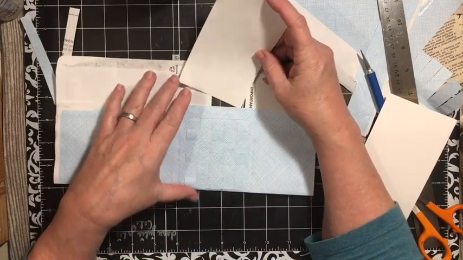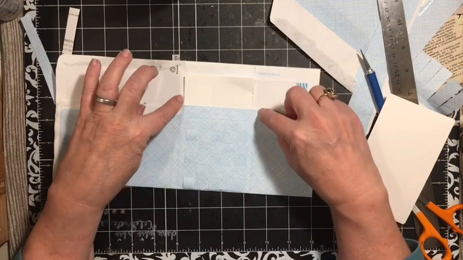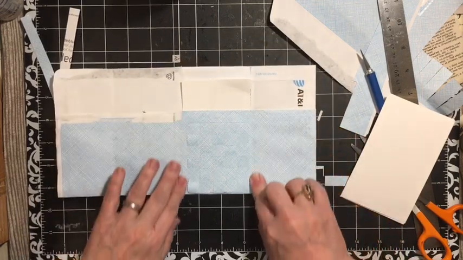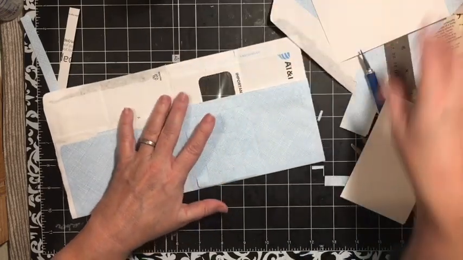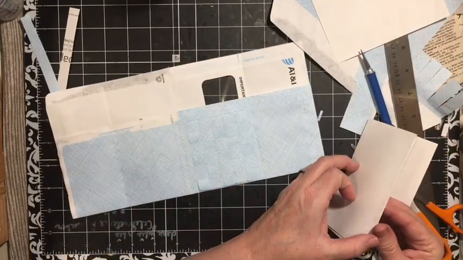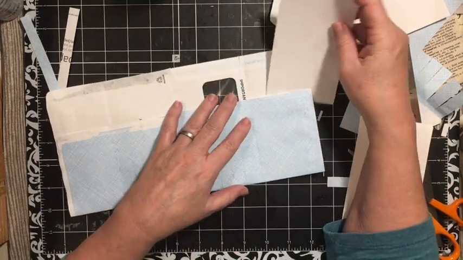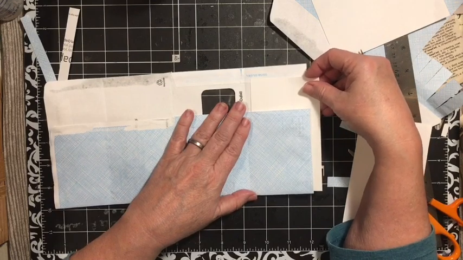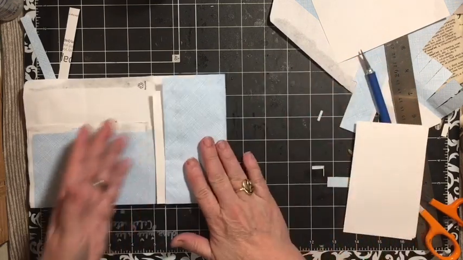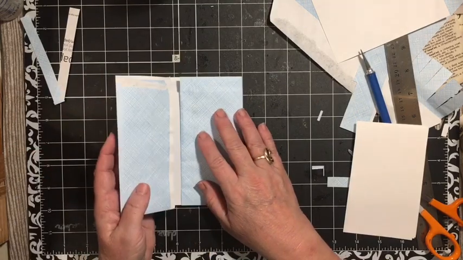So let's start by seeing, yeah. See, I was thinking if we went to the outsides of this, then we would be able to use an index card, and I was right. So we can use an index card there. We can't use one there. We can use one here because we're going to leave this flap open. Yeah, see, you can use one there.